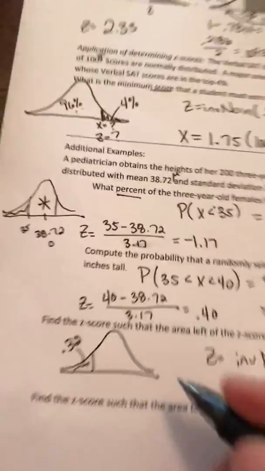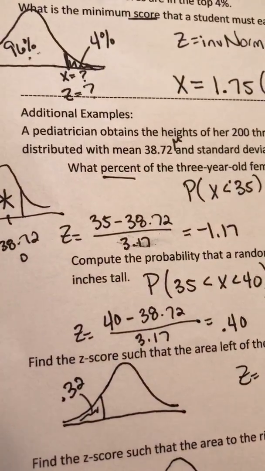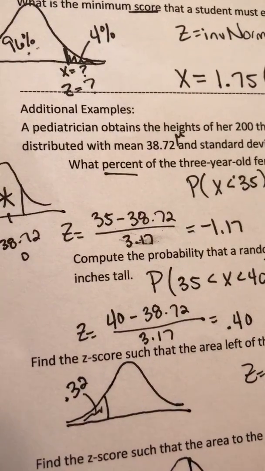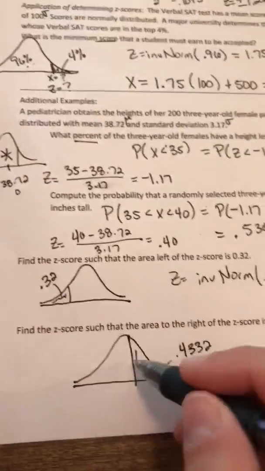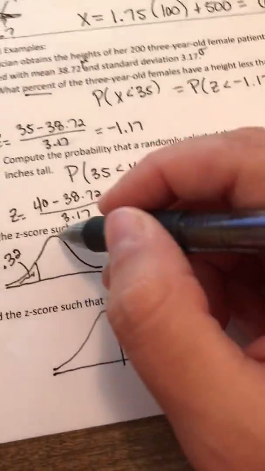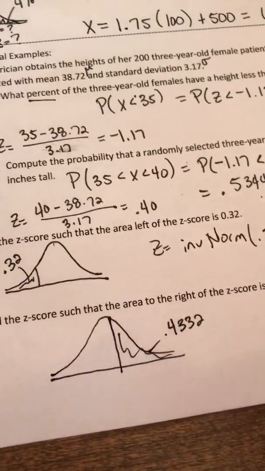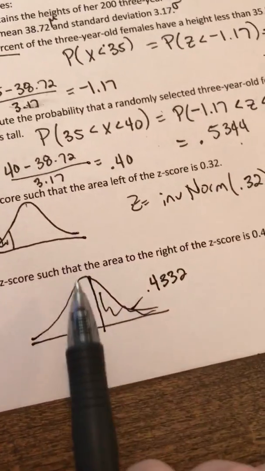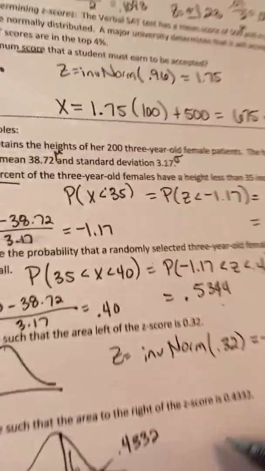The area to the right of the z-score is 0.4332. And you should kind of know where these lines go, because remember, if you cut it in half, it's 0.5. So depending on what it's talking about, you can kind of guess about where the line goes. So if we went to the right of 0.4332, well, to the right of this line would be 0.5, so just scoot it over a little bit.